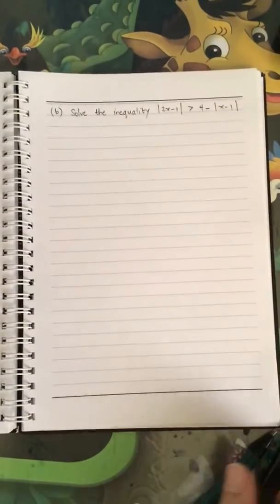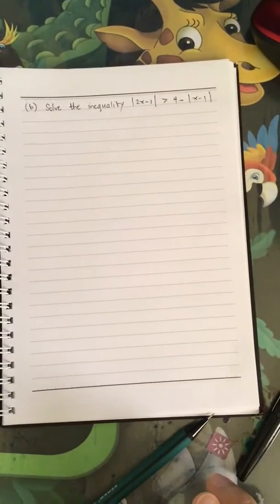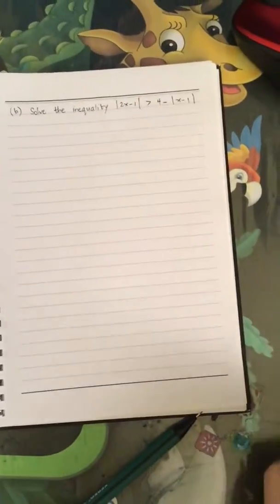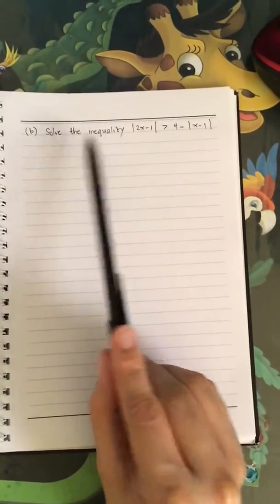Now we will move on to part B of exercise 1C number 2. And this is the problem that we need to do. Solving this inequality.